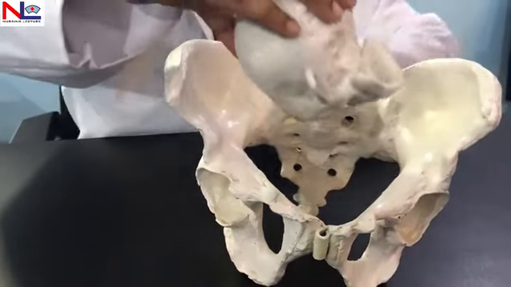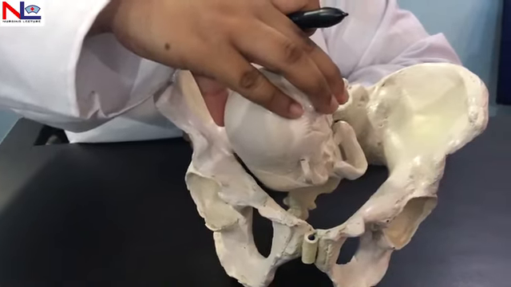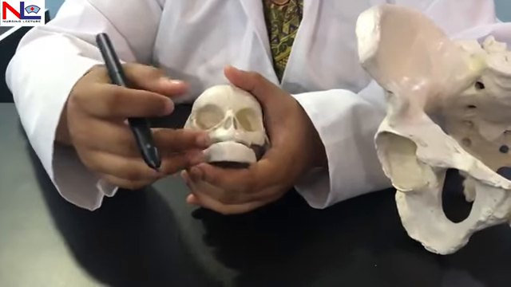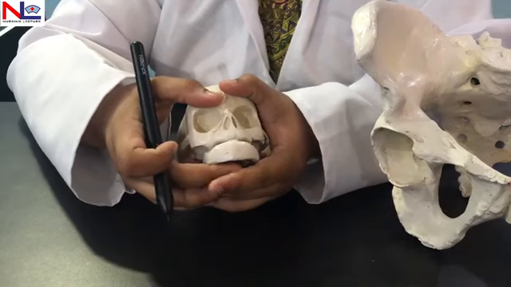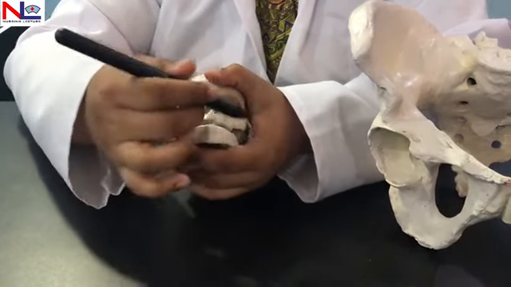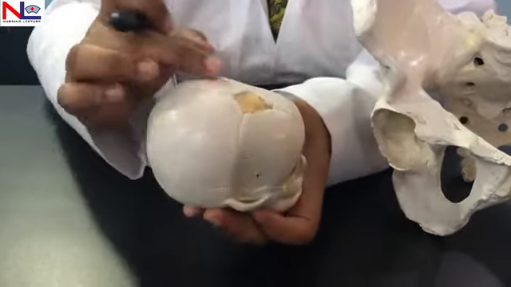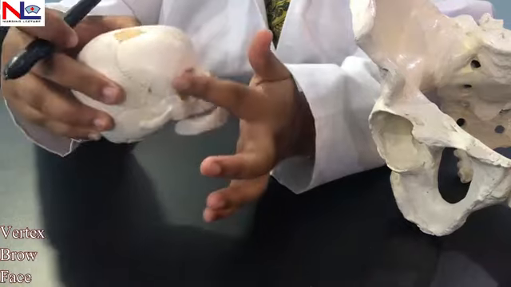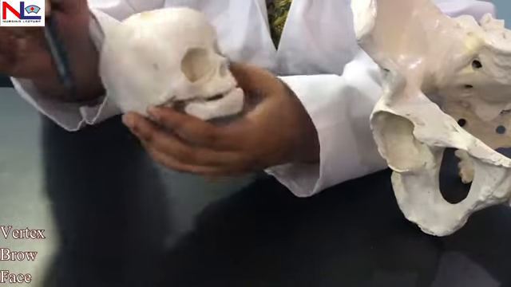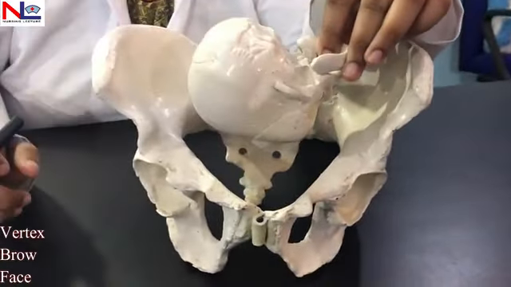And the third condition, when the head is completely extended, the presenting part would be the face. In face presentation, it extends from supraorbital ridges or the glabella till the base of the neck or the mentum. So this is the smallest area of the cephalic presentation. So these are the three areas, that is the vertex, the brow or sinciput, and third is the face. So all three presenting parts are present in the cephalic presentation. It means in all these conditions the head comes first.